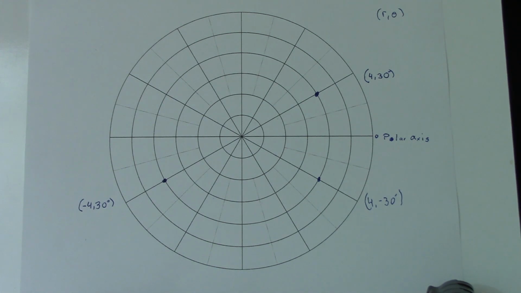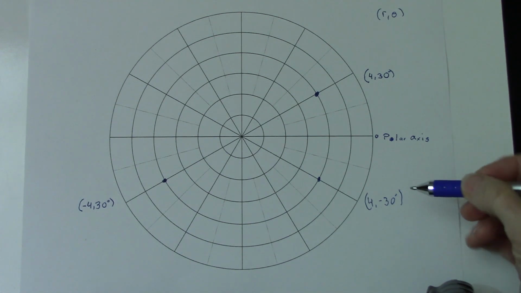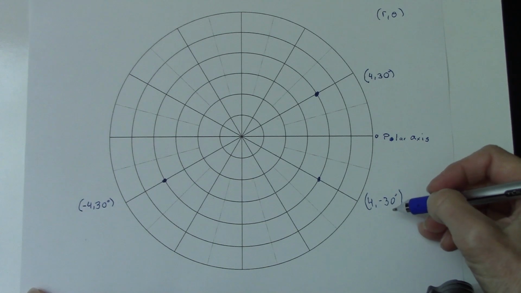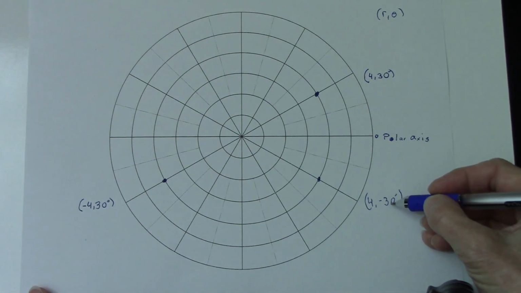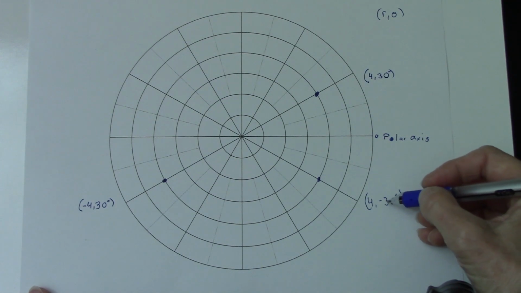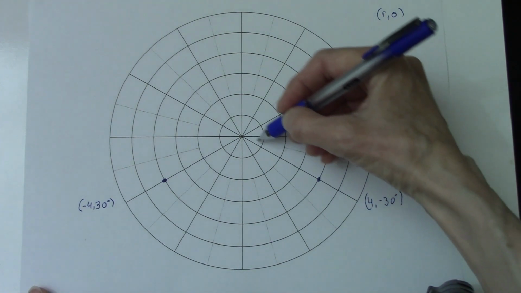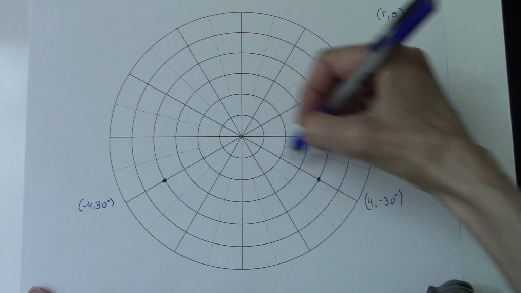Okay, and then I can show you how we graph negative 4, negative 30 degrees. You can probably already guess where it's going to be. If I'm going to do the angle first, it's a little strange, but go negative 30, so I'm going to be here, and then I'm going to go 4 in the opposite direction.